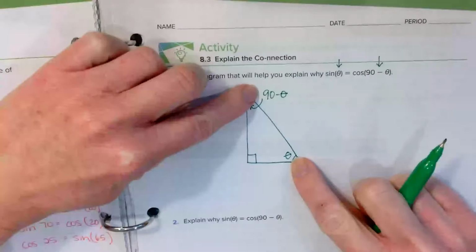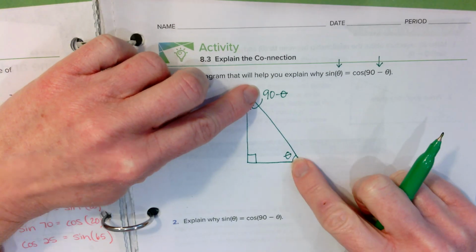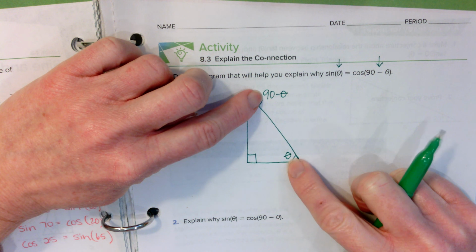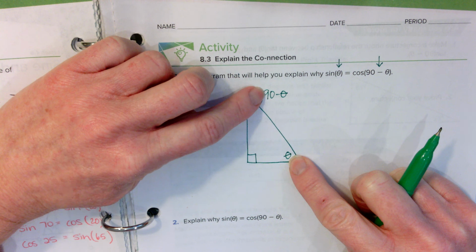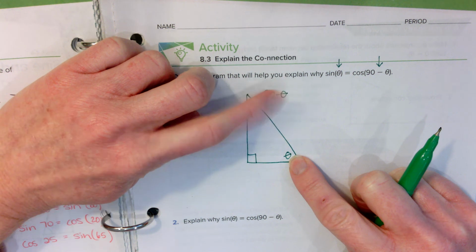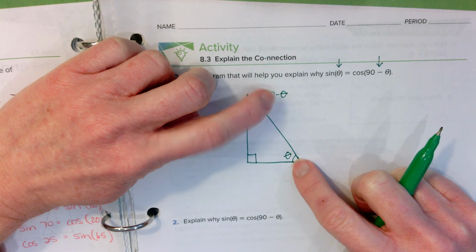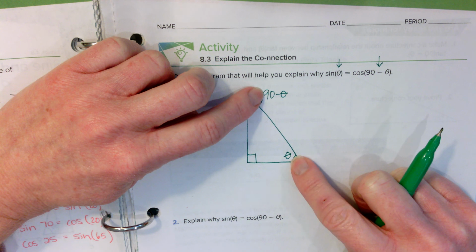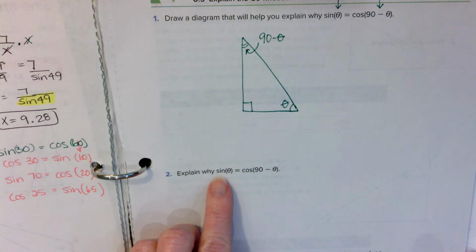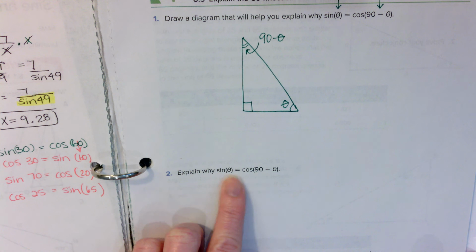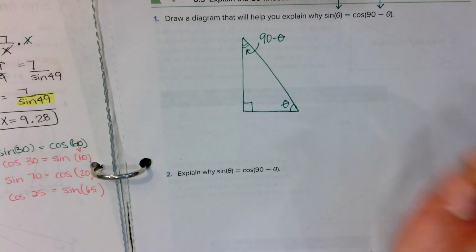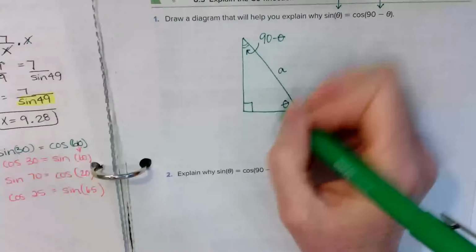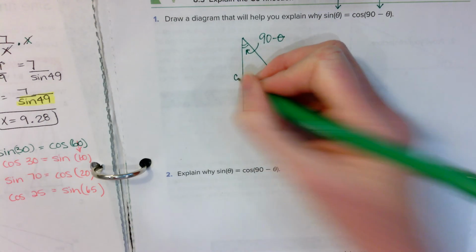Hence, those are my two measurements. If this is 30, this is 60. If this is 20, this is 70. If this is 40, this is 50. So to get this angle, I'm going to subtract whatever theta is from 90. So it says explain why sine of theta equals cosine of this. Well, let's just put some variables here. We'll call these A, B, and C.